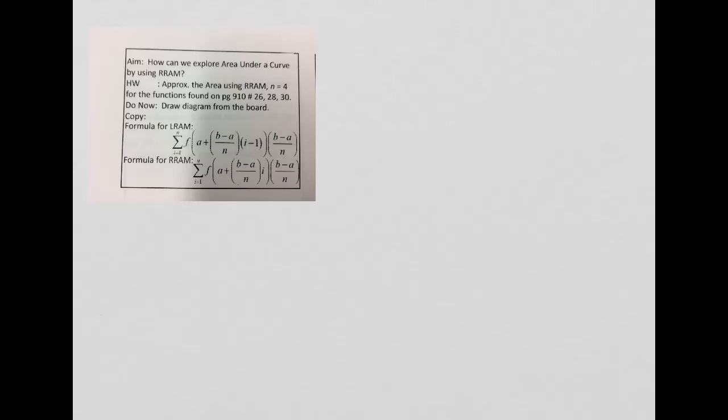So today we have the lesson for Riemann sums, but this time using the right endpoint. This is basically a review from pre-calculus where we went over approximating the area under a curve using RRAM. These are the two formulas that I had mentioned in the previous lesson. And as I said, there was a formula for LRAM, there's a formula for RRAM. There's actually a formula for MRAM too.